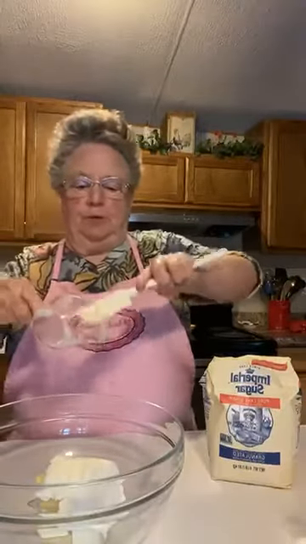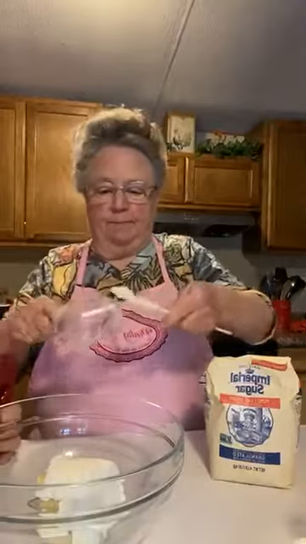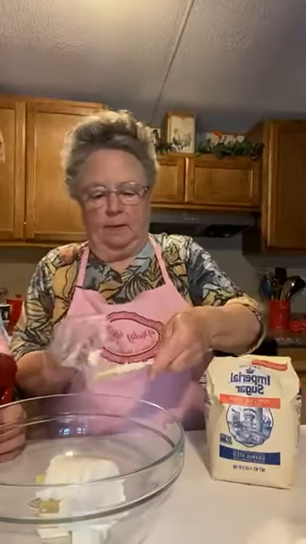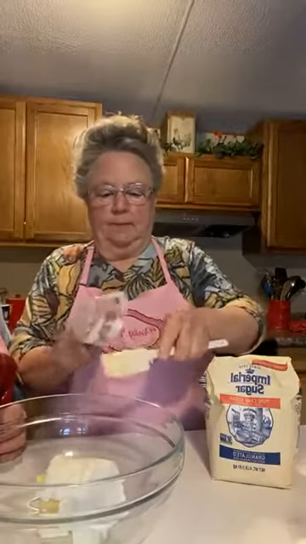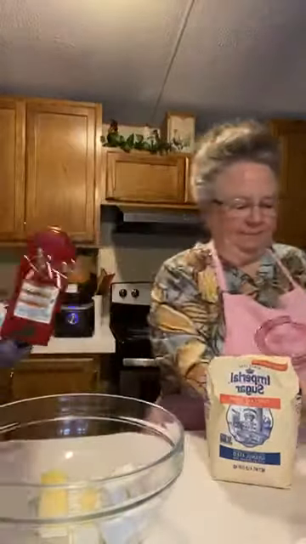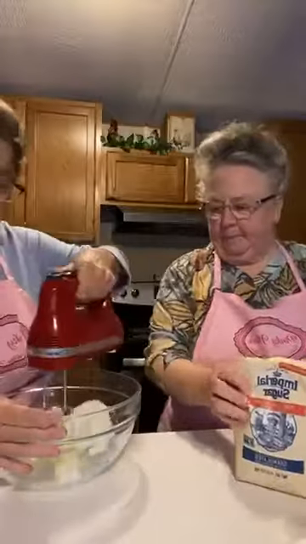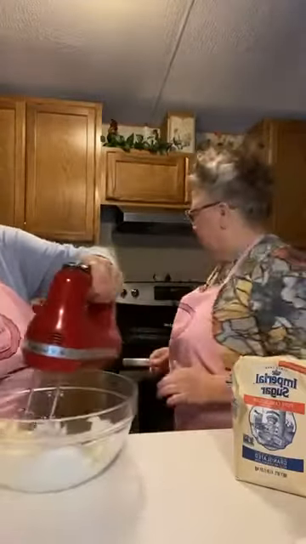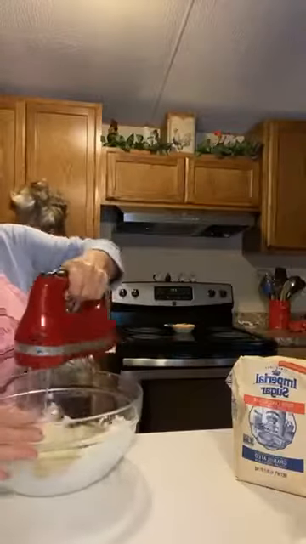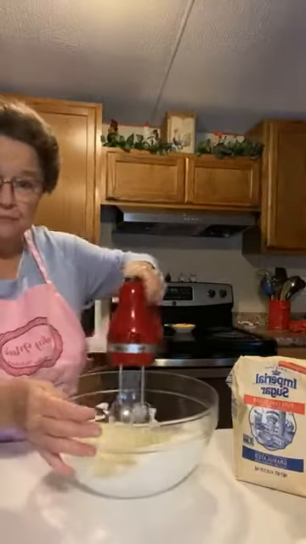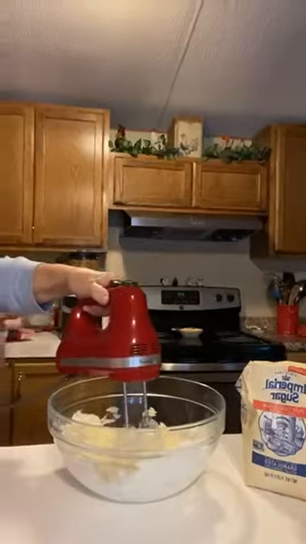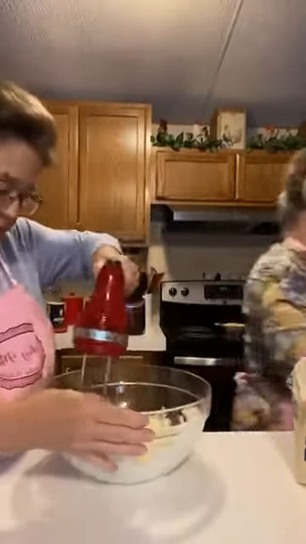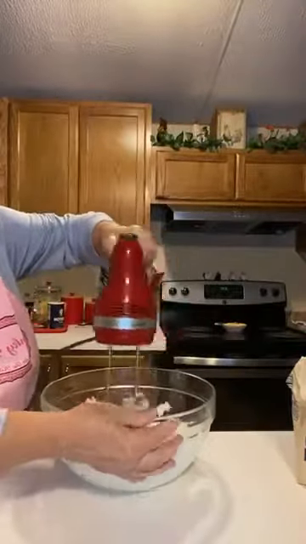So you put Crisco and butter in here, equal amounts of butter and Crisco. This is our aunt's recipe. This is Aunt Elsie's recipe. So I'm gonna cream the butter and the shortening together before I add the sugar. Some people don't. That's just what I do. I'm just gonna cream it real good. Preheat your oven to 375.